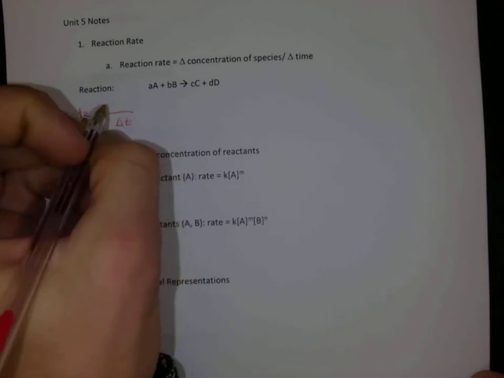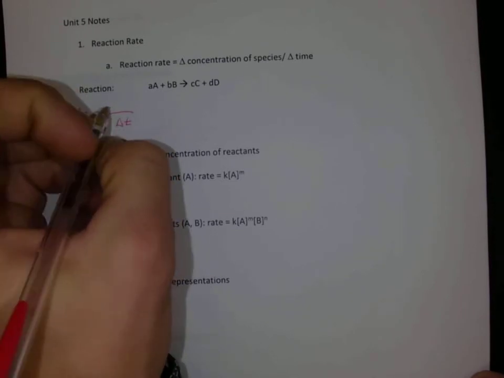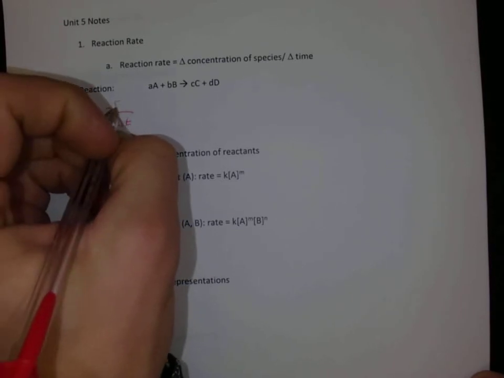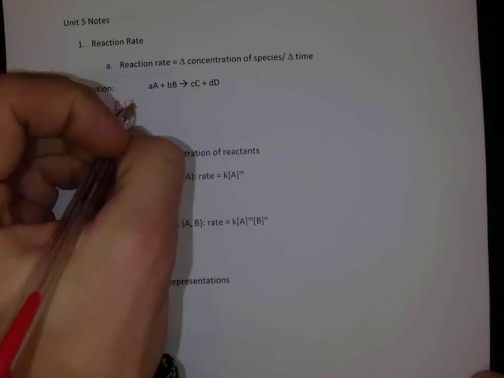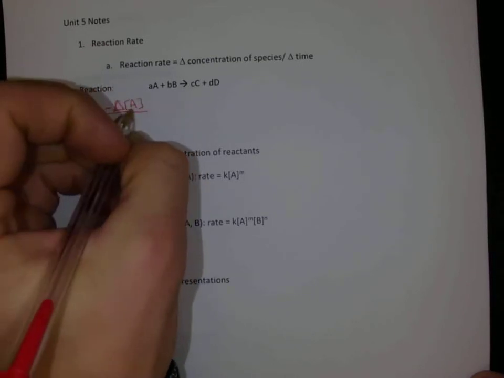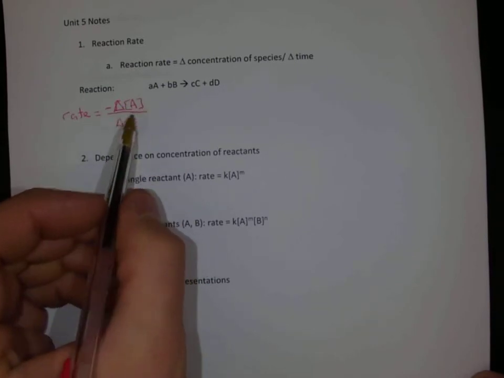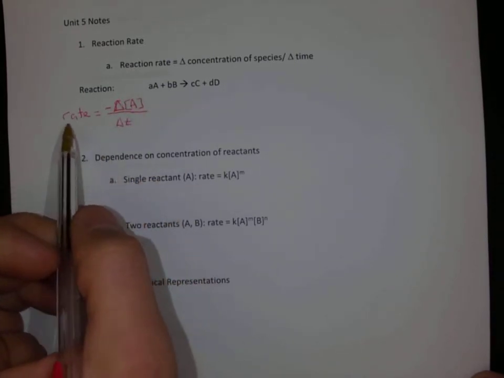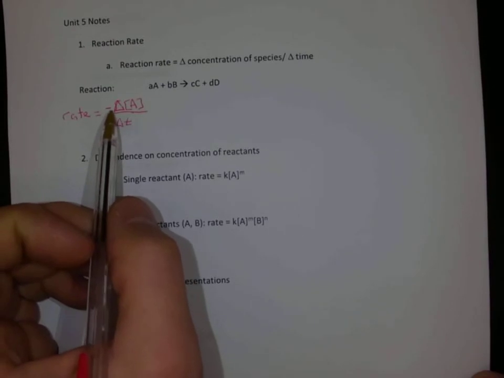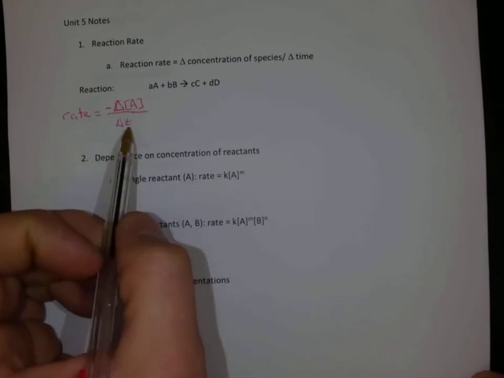So the loss of A is going to be the negative of the change in the concentration of A. These brackets represent my concentration, and so my rate is going to be the negative change in the concentration of A over the change in time.